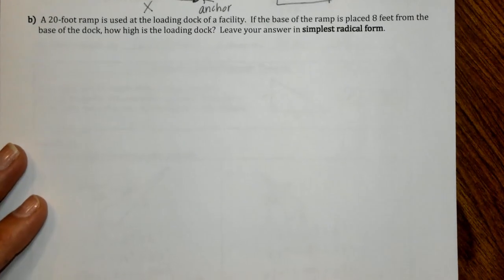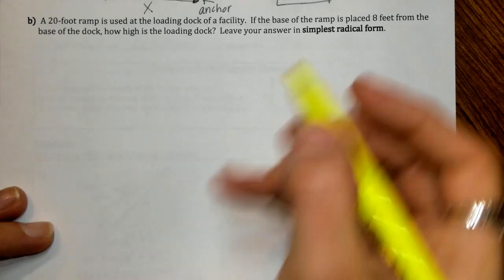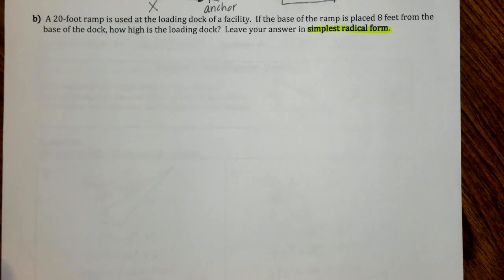Now, B, we have a 20-foot ramp is used on a loading dock out of a facility. If the base of the ramp is placed 8 feet from the base of the dock, how high is the loading dock? We are going to leave our answer in the simplest radical form. We've learned how to simplify radicals. So let's go ahead and start off by drawing.